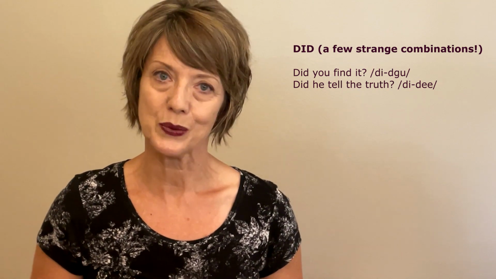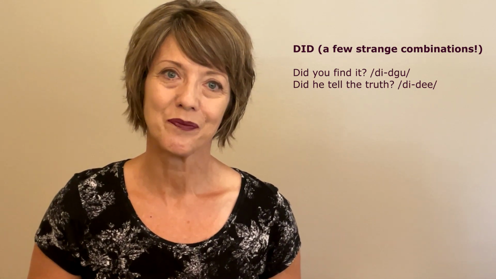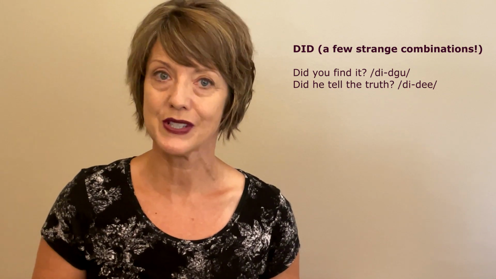Finally, we have the word did. The word did itself doesn't get reduced, but there are some interesting pronunciations when it gets combined with certain pronouns. Here are some examples. Did you find it? When did gets combined with the reduced form of you, which is y, the transition between the two words becomes a j sound.